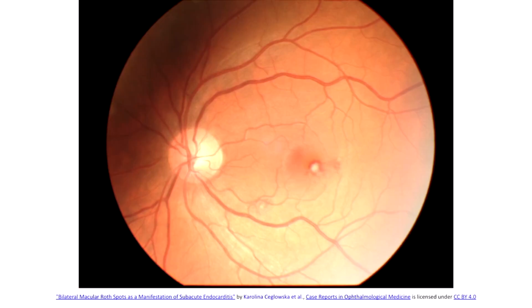This is a fundoscopic image showing a Roth spot in a patient with subacute endocarditis. You can appreciate that this lesion has a pale center with an edematous, hemorrhagic exterior and represents a microinfarct of the retina from a septic embolus.